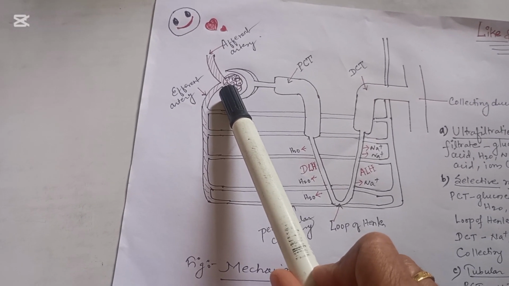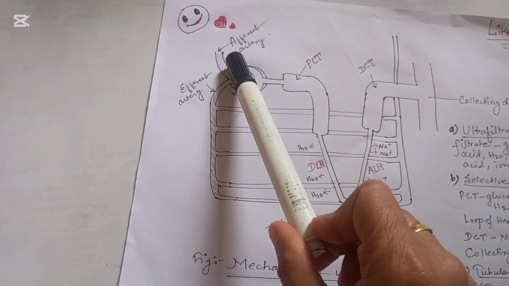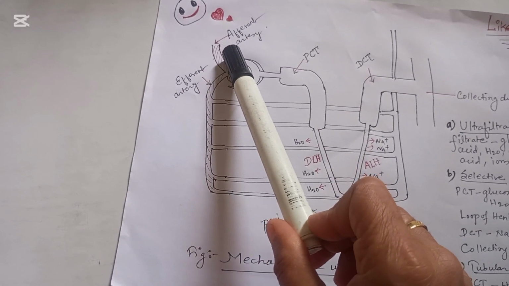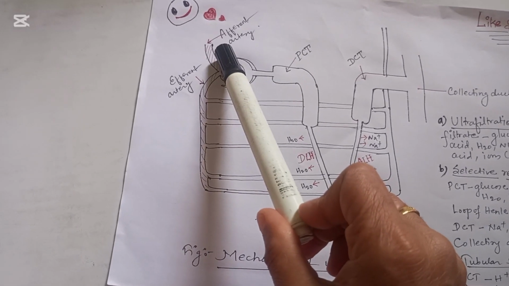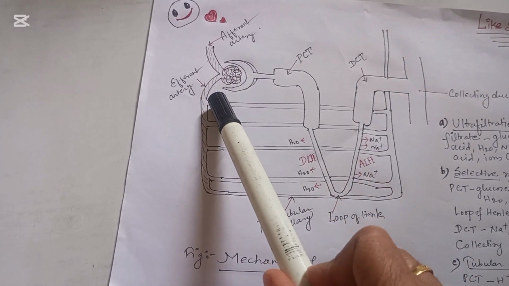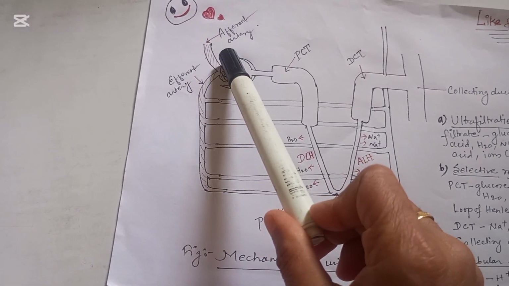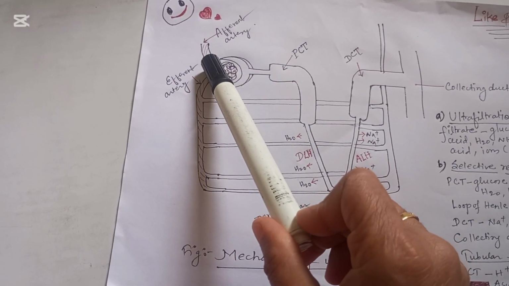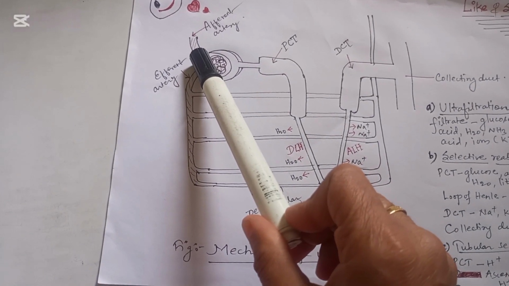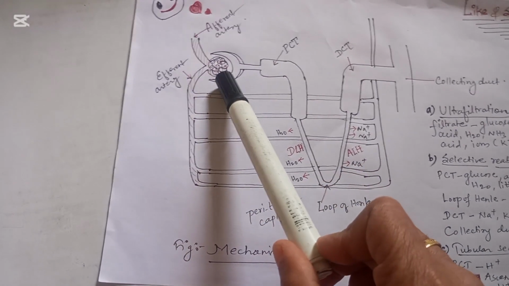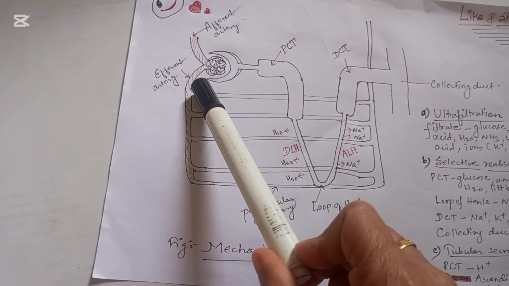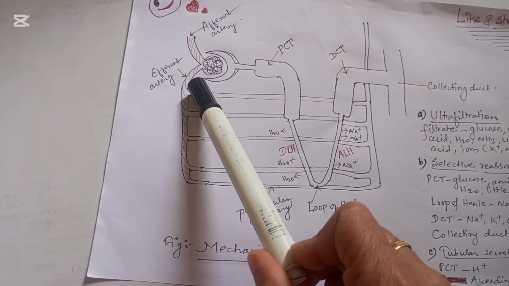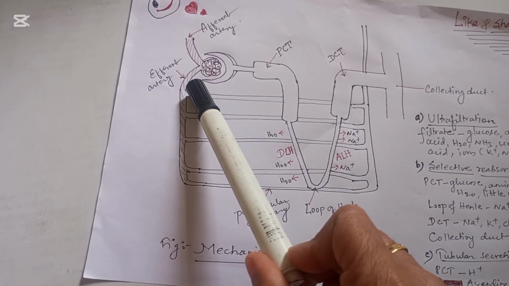Firstly, what we see is we have the afferent artery, and next we have the efferent artery. The afferent artery is broader than the efferent artery. The blood flows through the afferent artery in high quantity, while when it needs to get released through the efferent artery, only a little amount of blood is released.